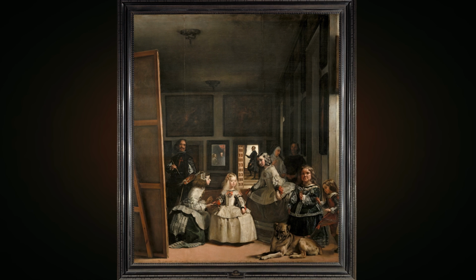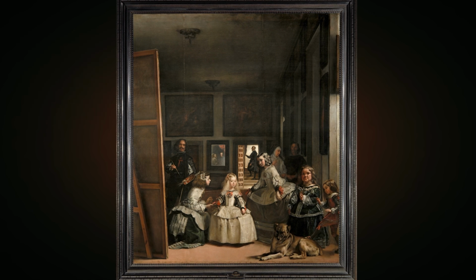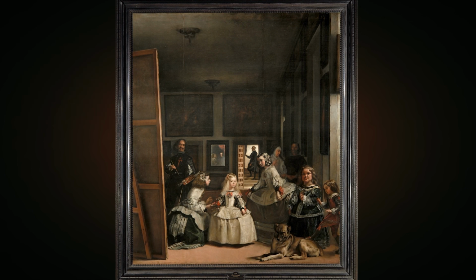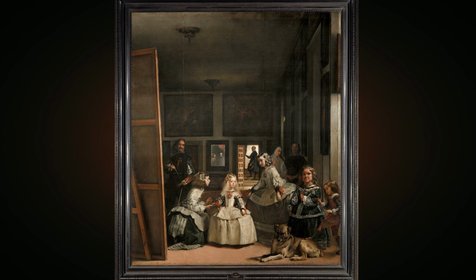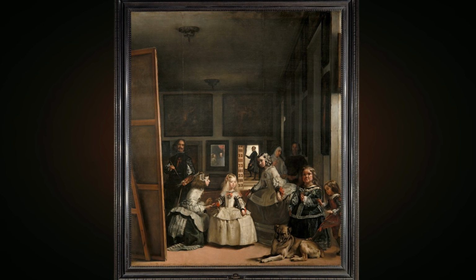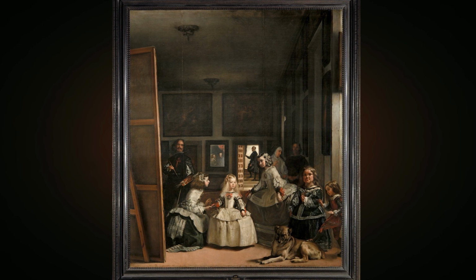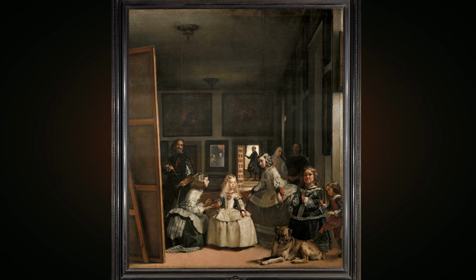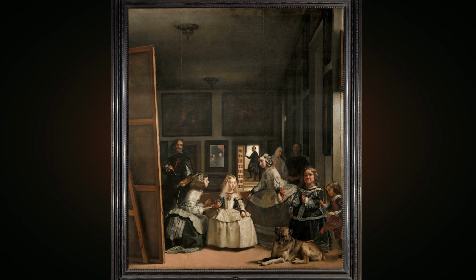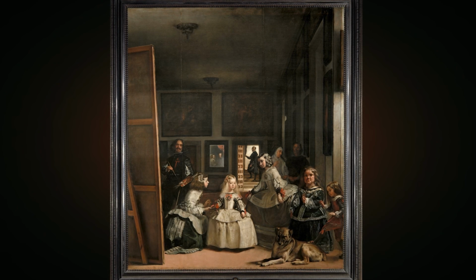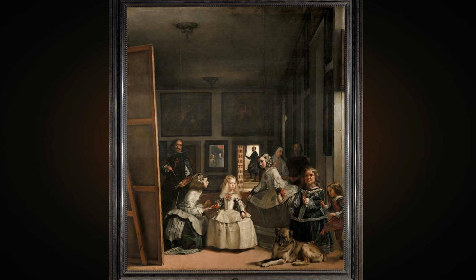Well, it turns out that some art historians have already suggested that the image of the king and queen in the mirror may be a reflection of what Velázquez is painting. So, this would be a juxtaposition scene, revealing that Velázquez is not painting Margarita, but rather her parents. So where would they be? In the viewer's position? Are these 5 figures actually looking at Felipe and Mariana?